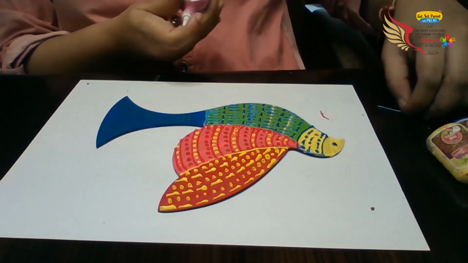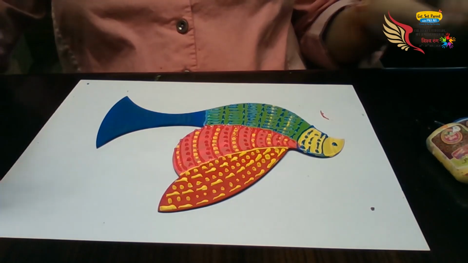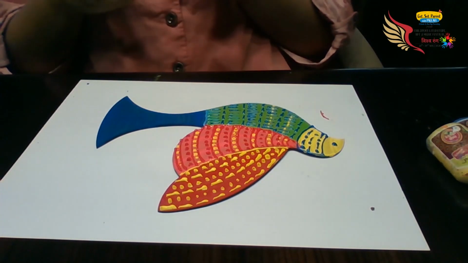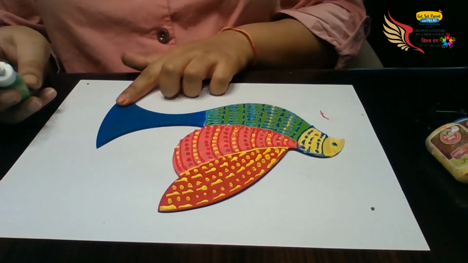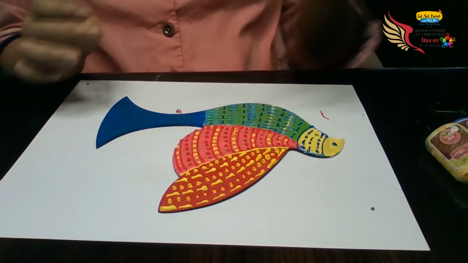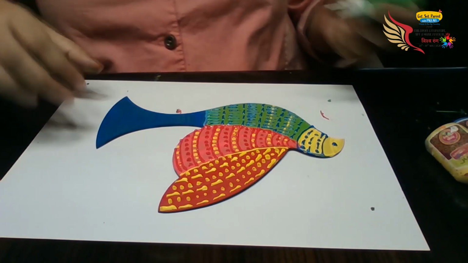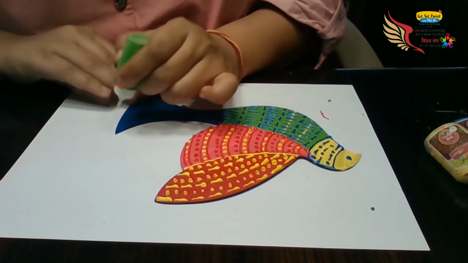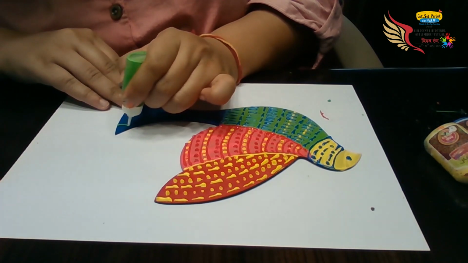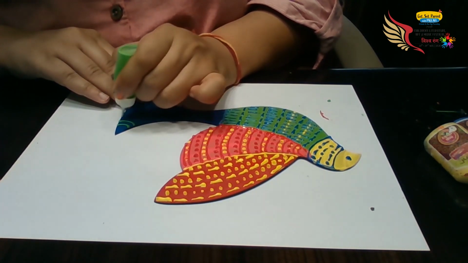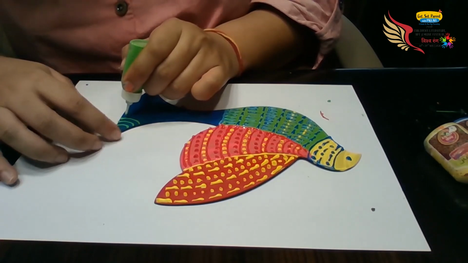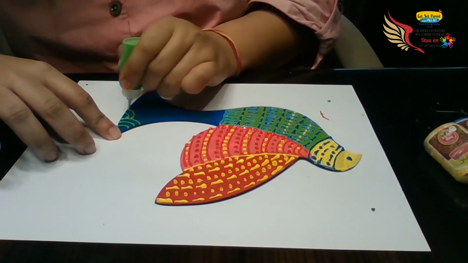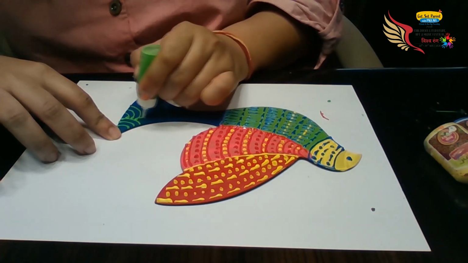which is the tail of the bird, and I'm going to be using a green. So always remember, if you have a dark color base, you use a light color liner so that your liner design, your patterns stand out. Here I'm going to be doing this pattern of dashes.